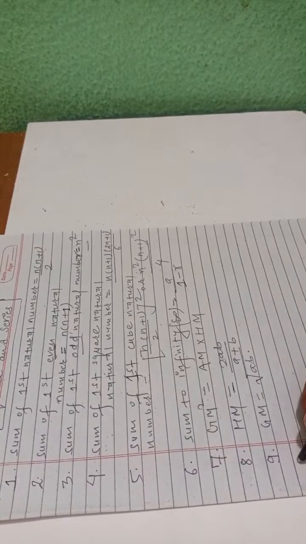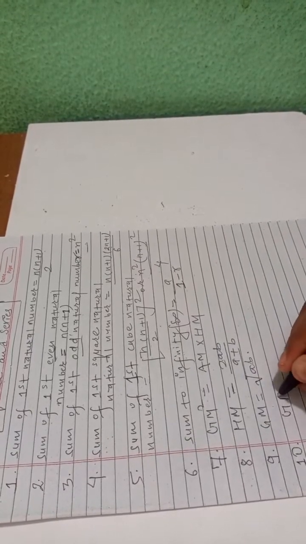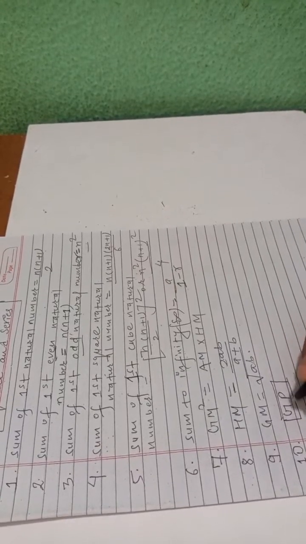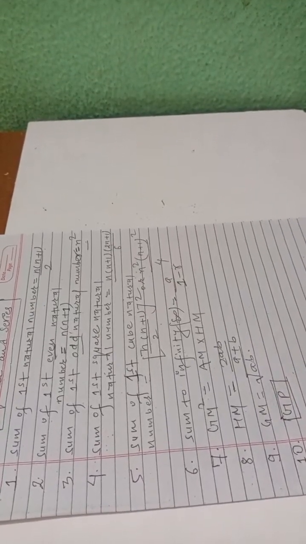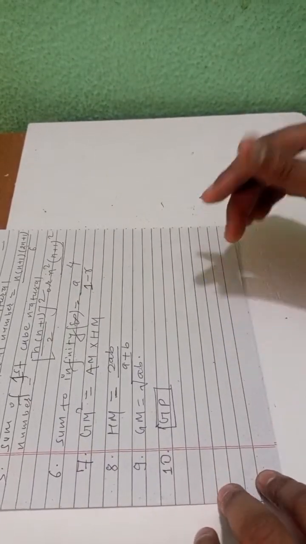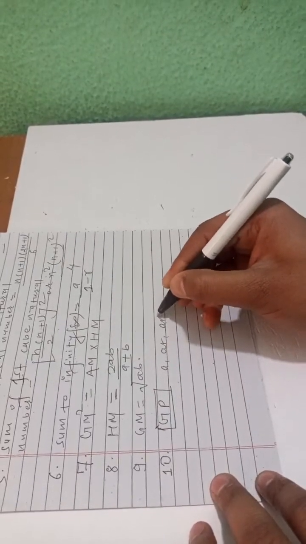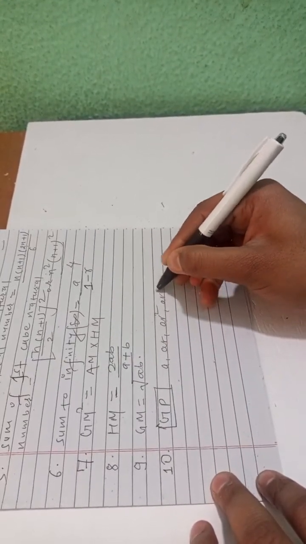Now we'll discuss formula number 10, about GP. The formulas on GP. GP is in this form: a, ar, ar square, ar cube.